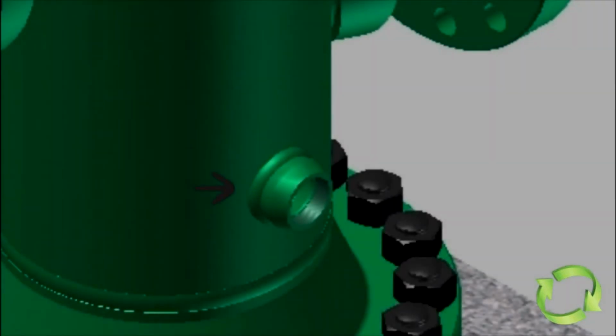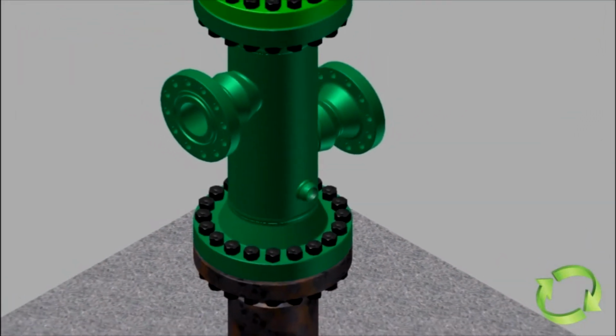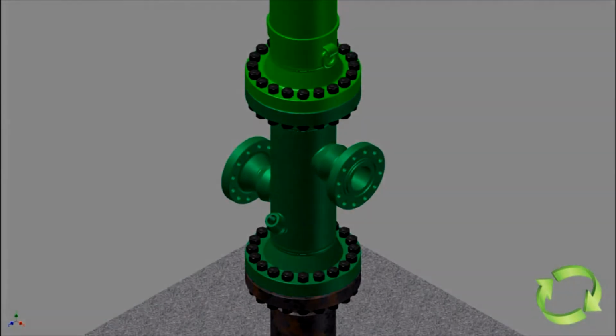The diverter spool is also fitted with two connections near the bottom of the diverter spool. The first is designed to check for cement returns, and the second is used to inspect for cement fallback prior to unbolting the TC tool.